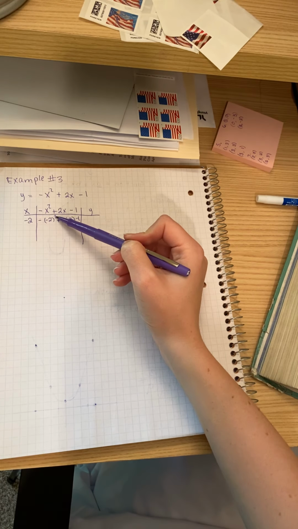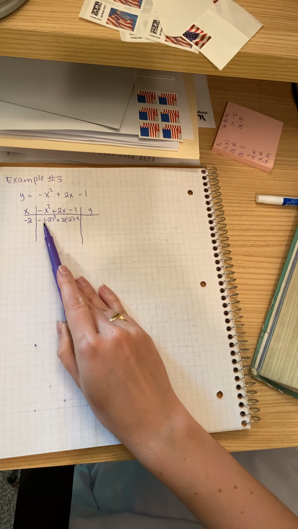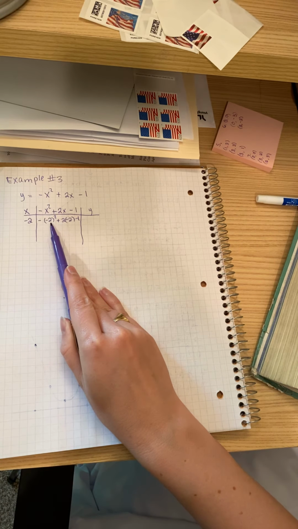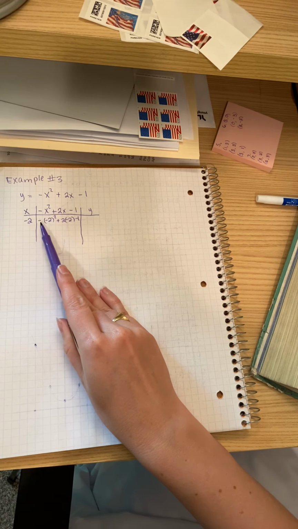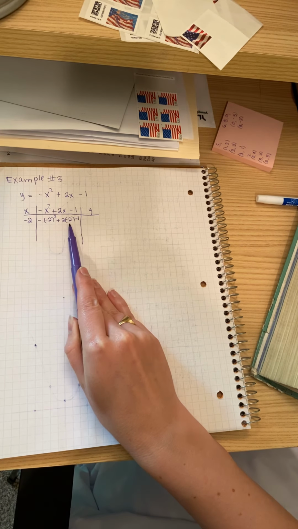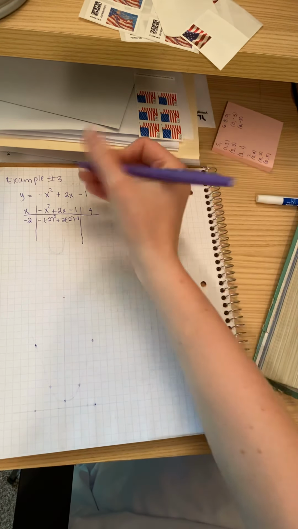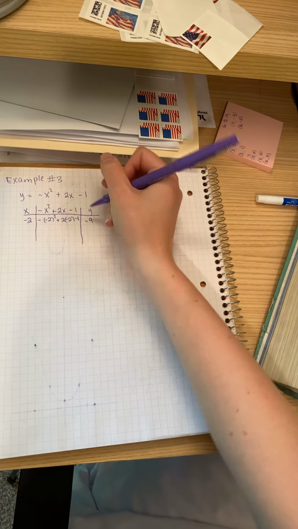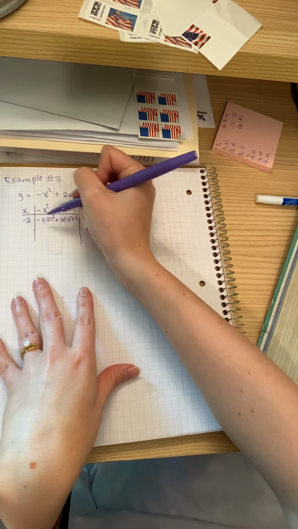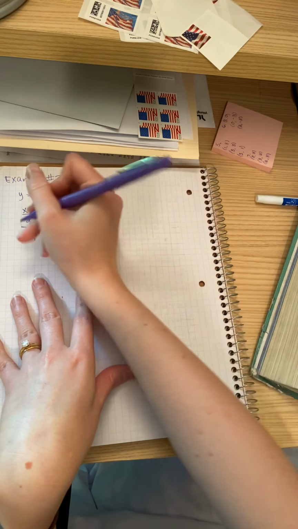So -2 squared is +4. But then you have this pre-existing negative sign, or -1, that you have to multiply by whatever the inside product is. So we had a +4 times -1, so we're going to have -4. -4 plus 2 times -2, which is -4, so -4 plus -4 is -8. -8 minus 1 is going to be -9. So again, this problem is a lot of the same, however, you have to be careful with your signs.